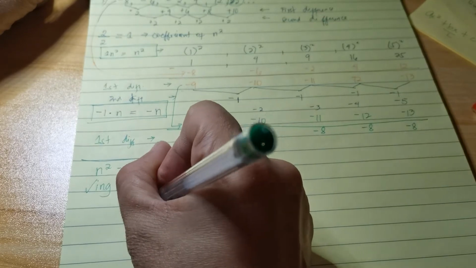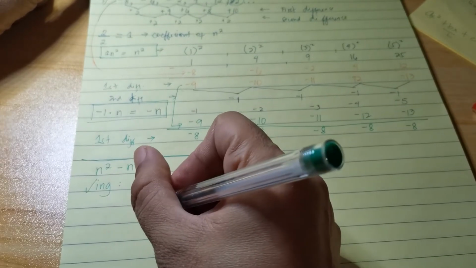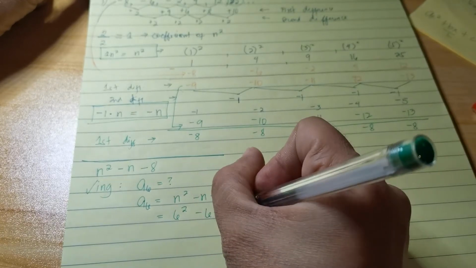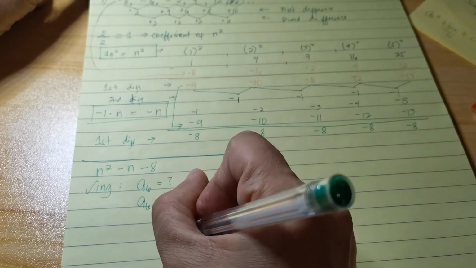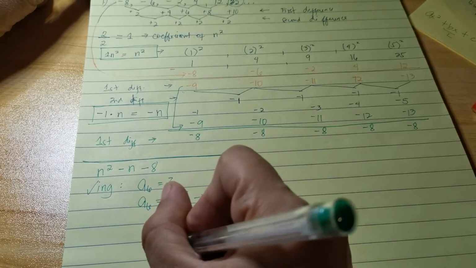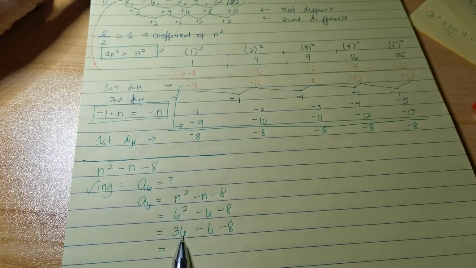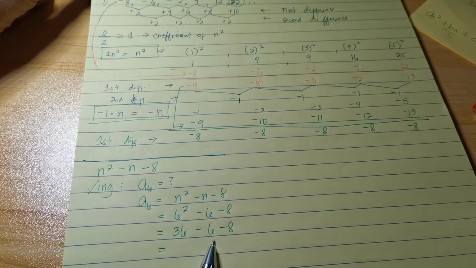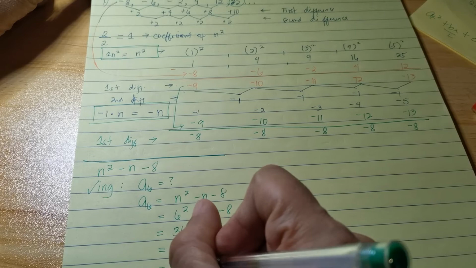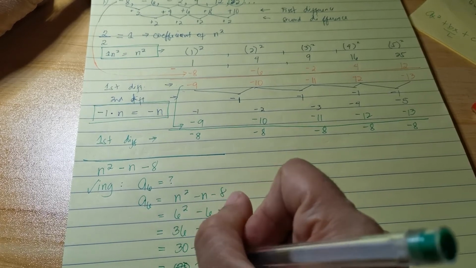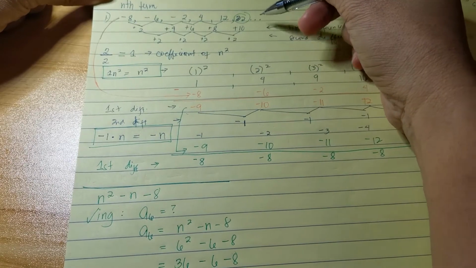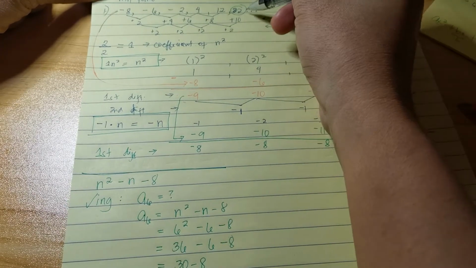So, we have a sub 6 equals, our n this time is 6 squared minus 6 minus 8. So, 6 squared is 36 minus 6, minus 8. 36 minus 6 is 30. Minus 8, that is equal to 22. Ayan, 22 siya.